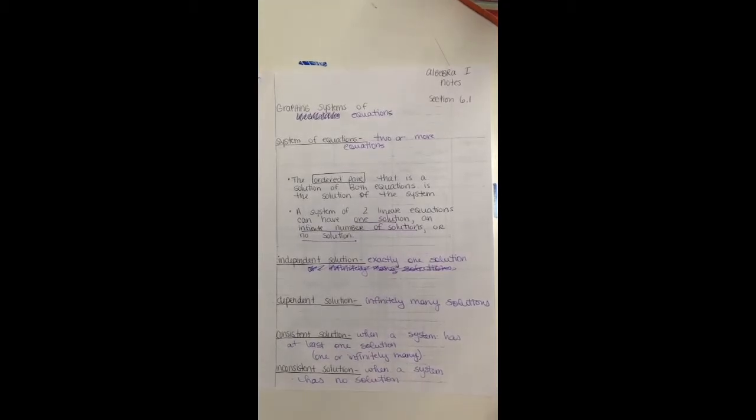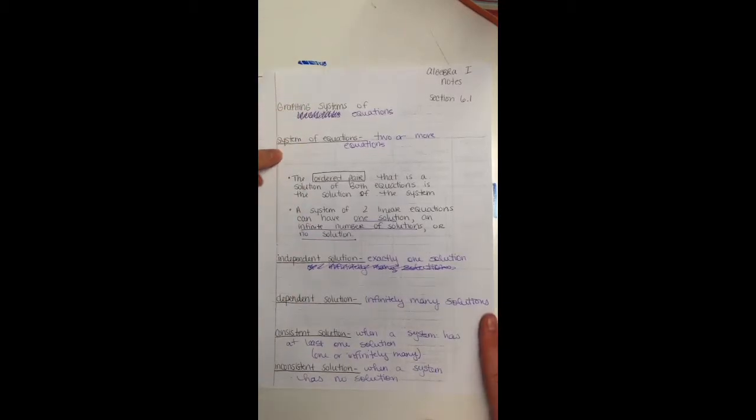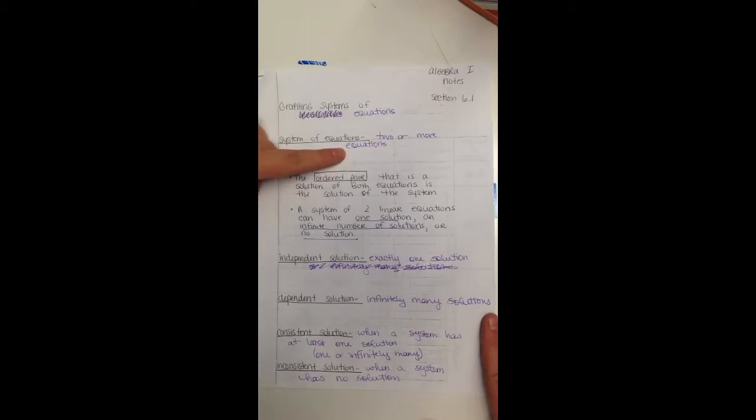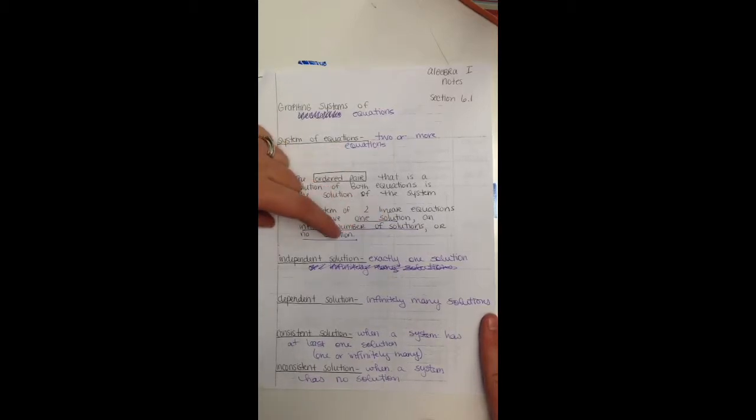I have already written these definitions down. I started writing these things down before I pressed record, so I'm going to read them out loud to you, pause the video as necessary to fill in those parts of the notes, and then we'll move on to the next page. So I changed the first one to equations instead of inequalities. And then a system of equations is 2 or more equations. I underlined one solution, infinite number of solutions, and no solution.